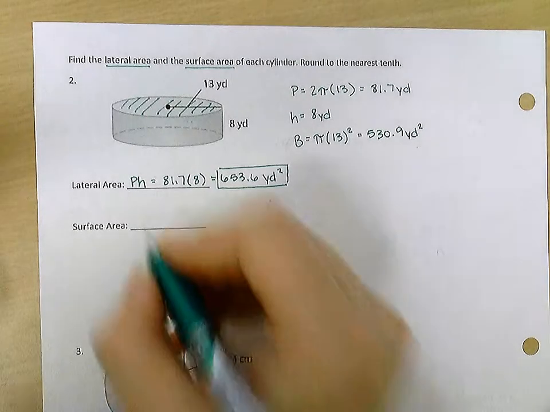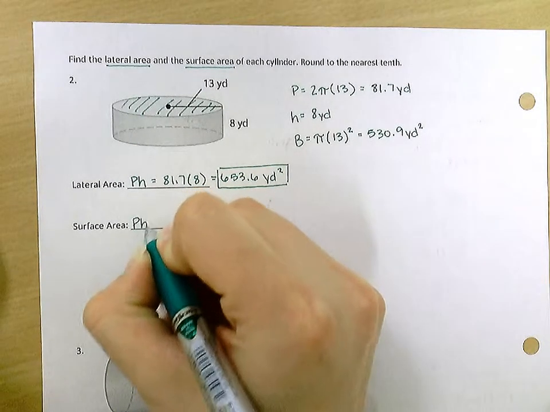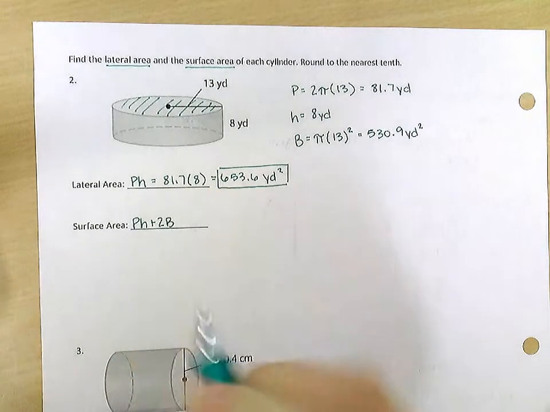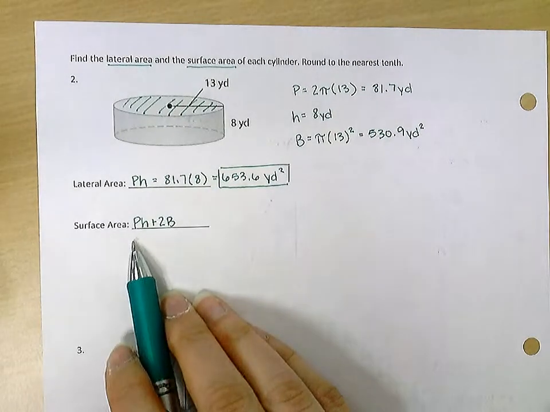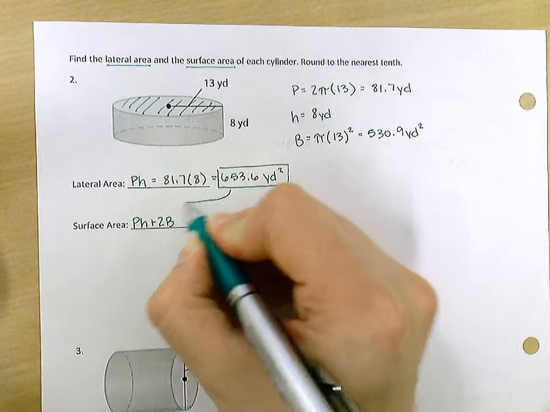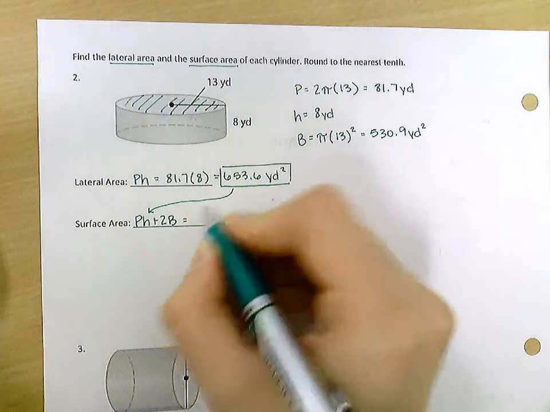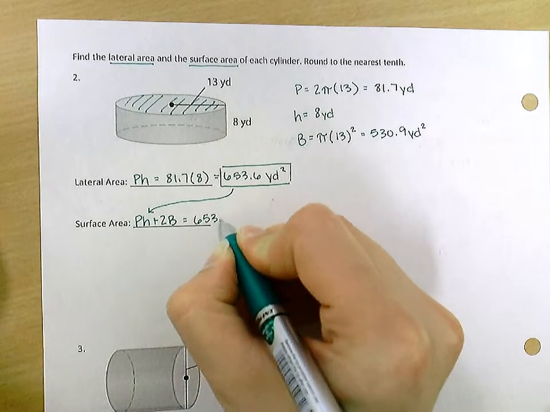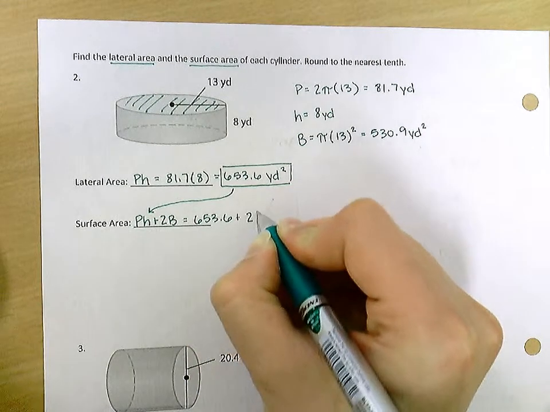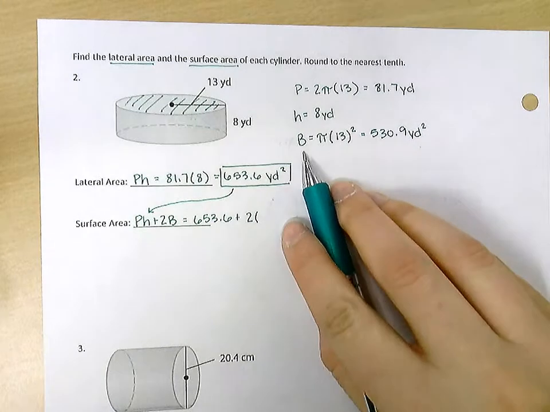Okay, then to find surface area, your formula again is P times H plus 2B. Now I just found P times H, so I can plug in that 653.6 for PH. So I have 653.6 plus 2 times our area of the base.